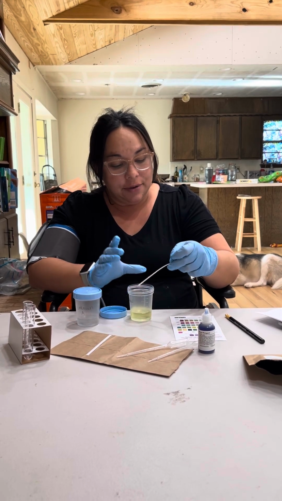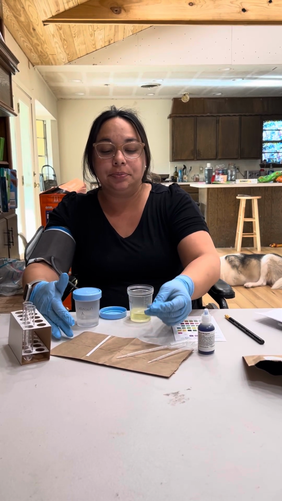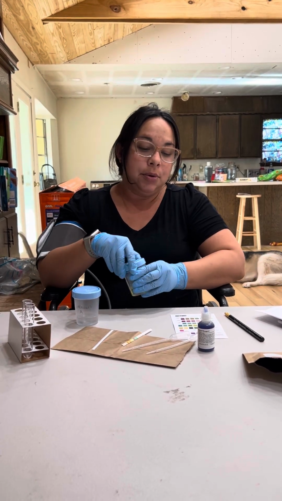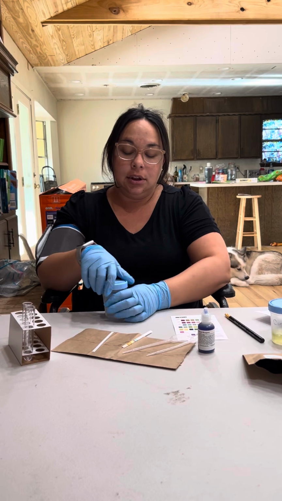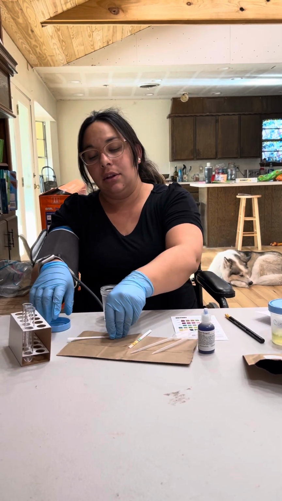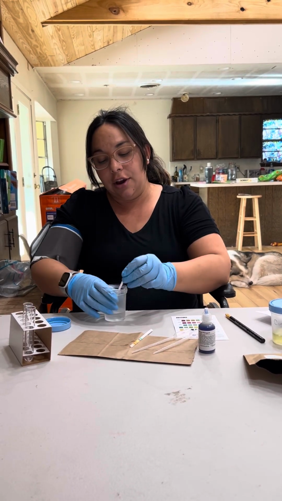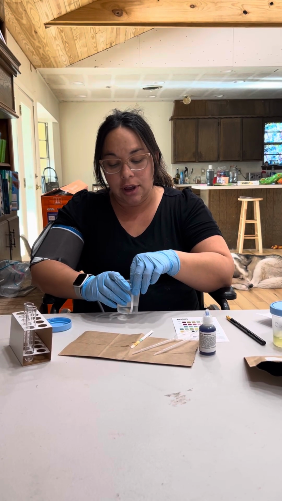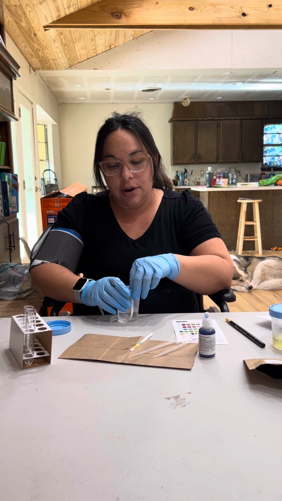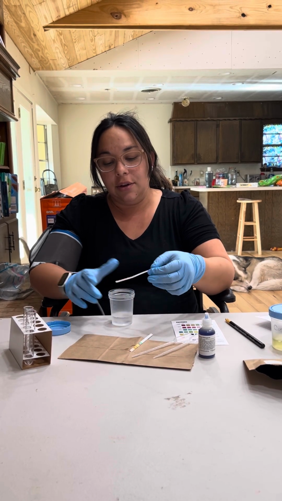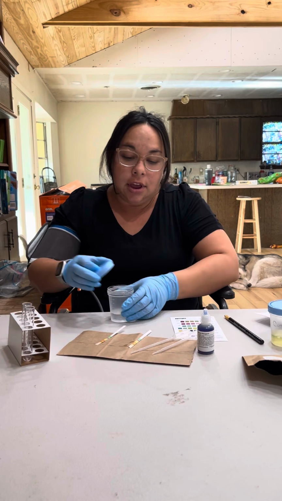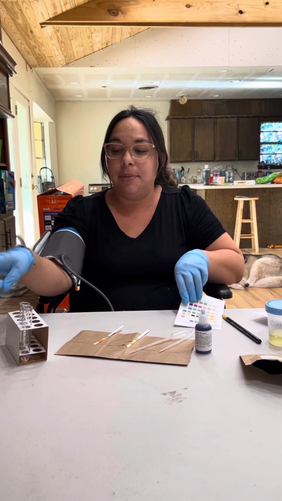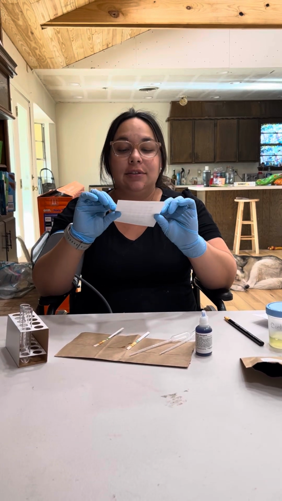Then we'll shake it off and we'll see what happens in a second. And then we will do the same for the unknown. 1, 2, 3, 4, 5.